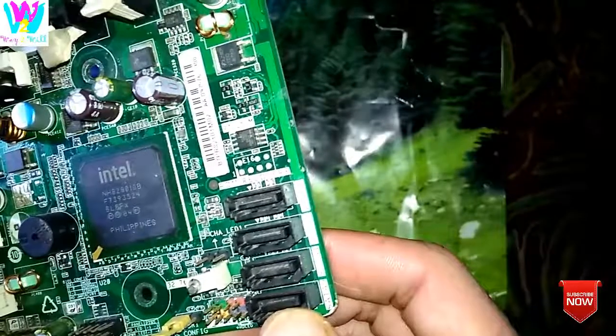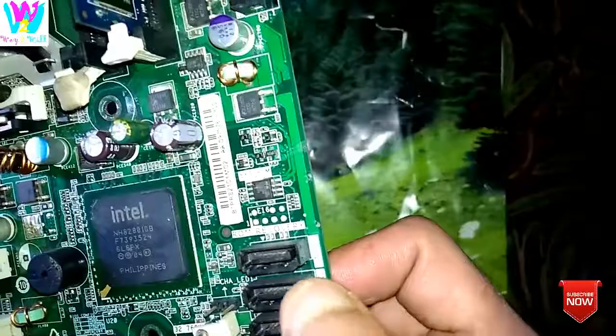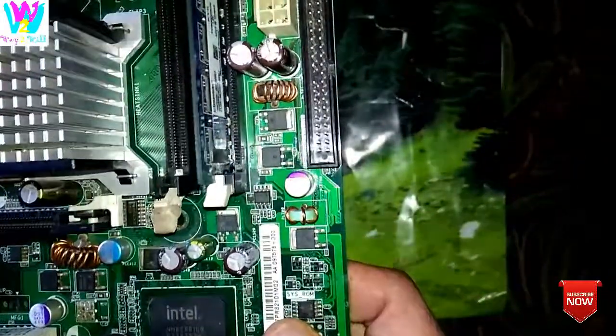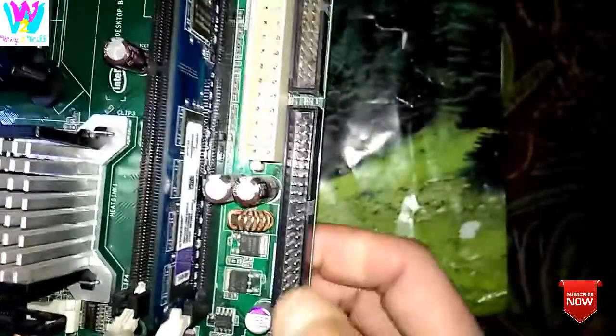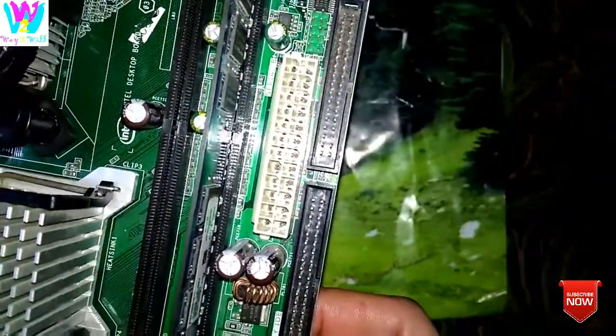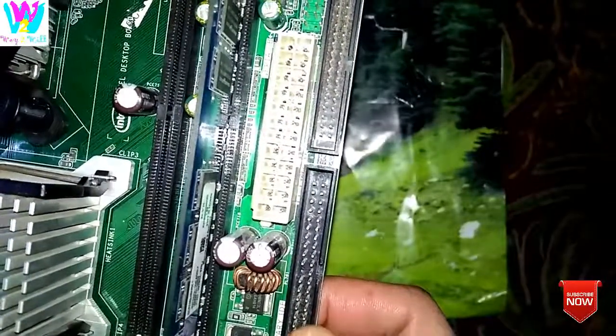For secondary hard disks we can use SATA 1, SATA 2 or SATA 3. There are also these IDE connectors, integrated digital electronics.